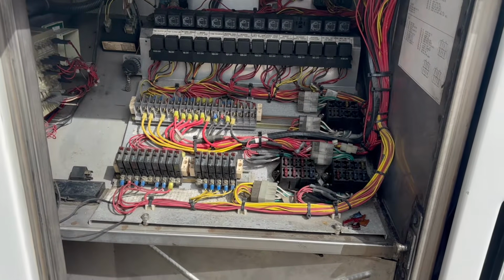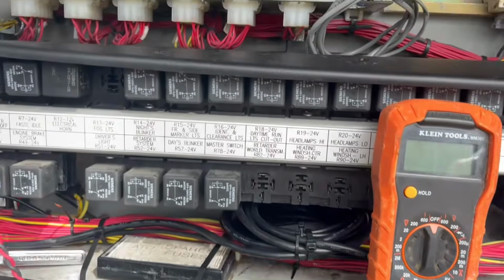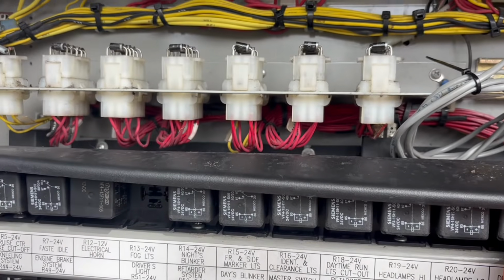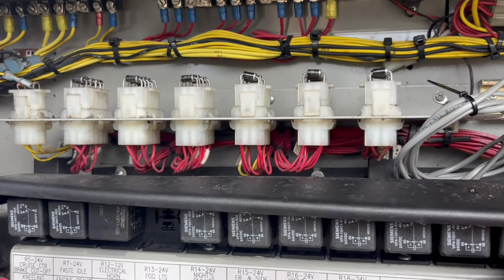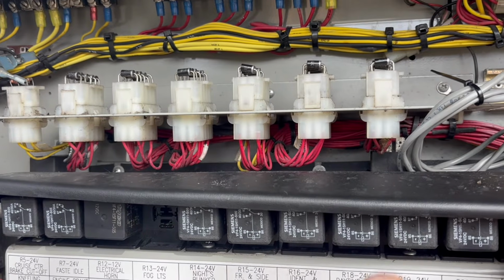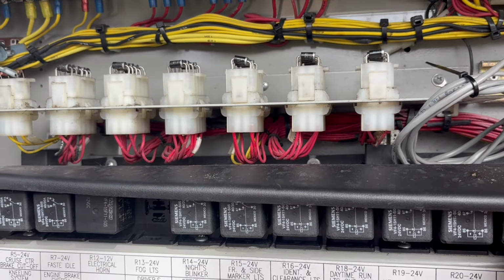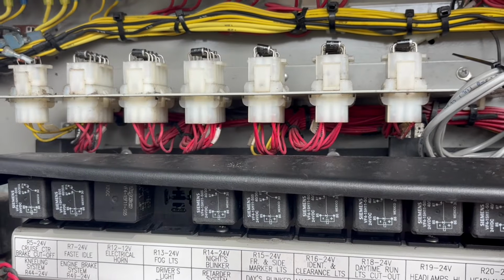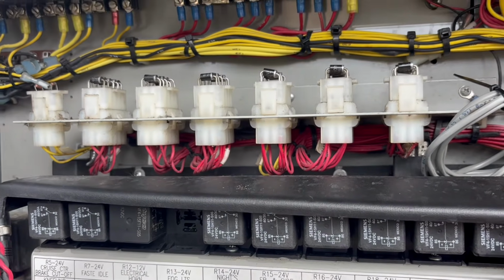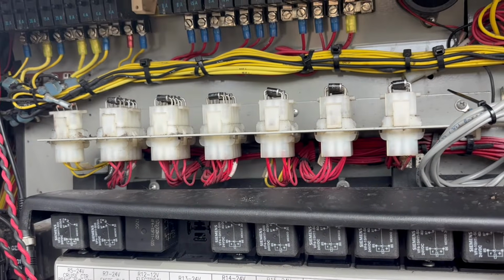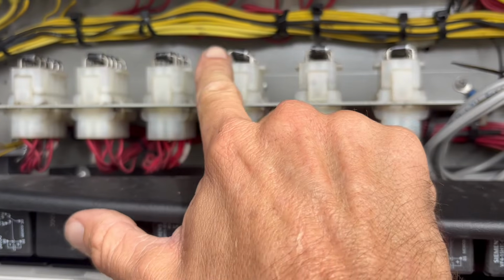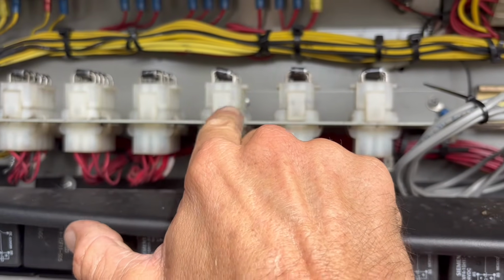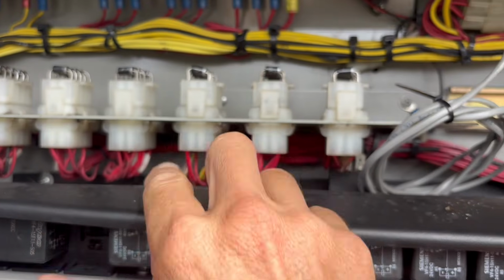Let's go to the front bay. Coming up here to the front bay, the first thing the Prevost tech told me to do was pull those diodes out. For those of you that don't know, basically what the diode is, power comes in here, goes over, and goes down. It does not let it backfeed.